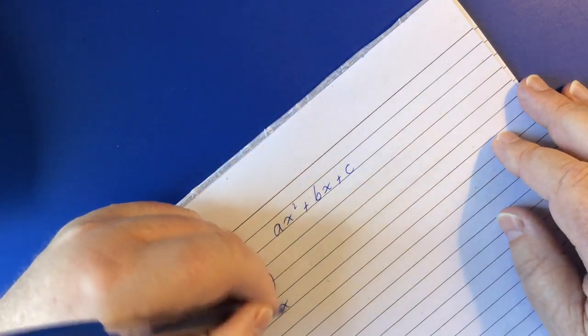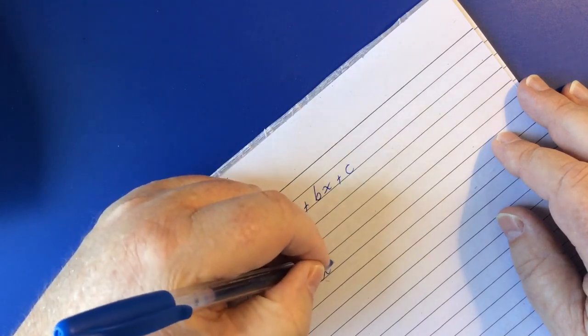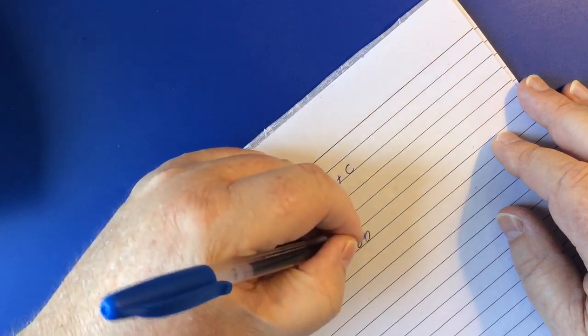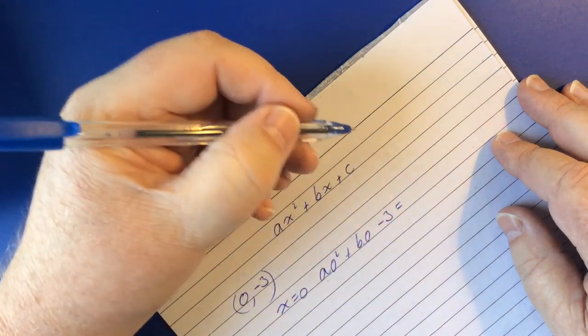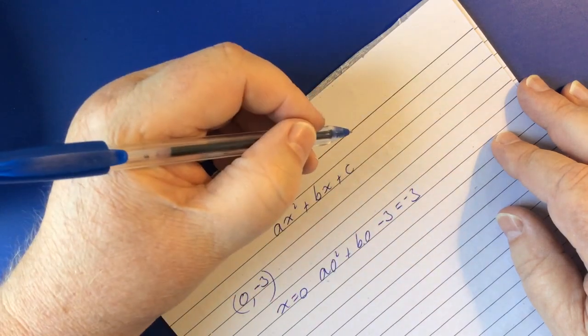demonstrating that. So if we make x equal 0, that means that we have a times 0 to the power of 2 plus b times 0. Just put the dots in there so that you can see that, minus 3 equals -3.